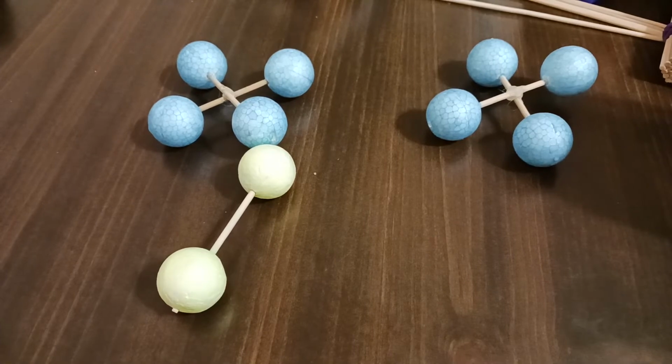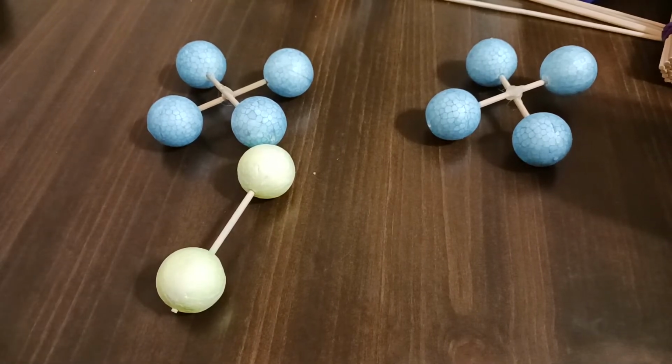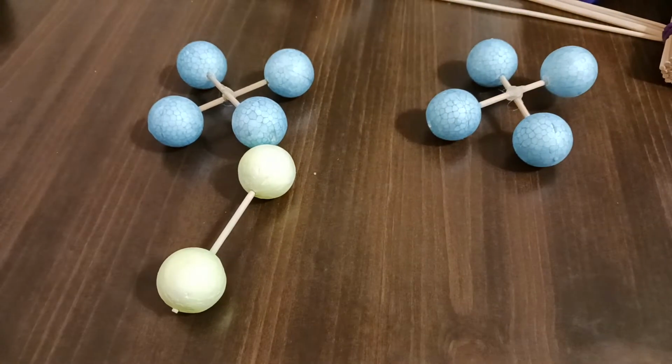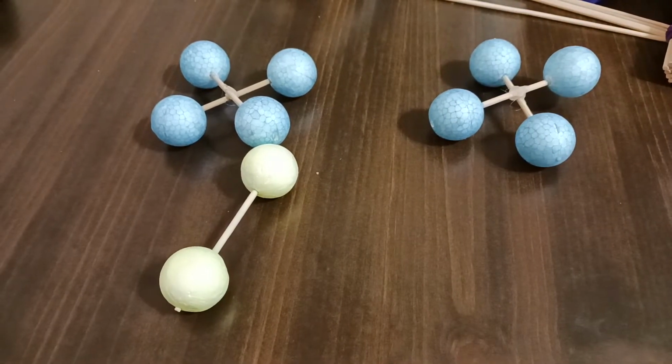But I think the three-dimensional nature of it, and how sensible that turns out to be, is much more evident when I build these proper structures.